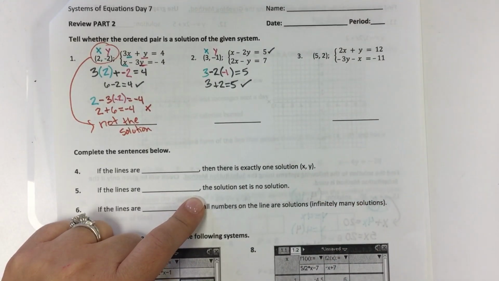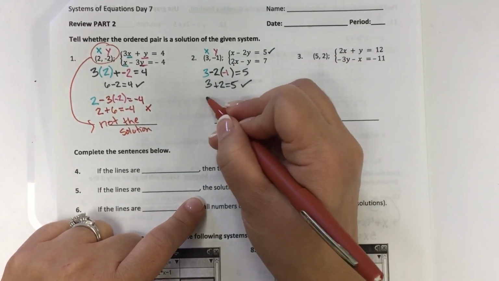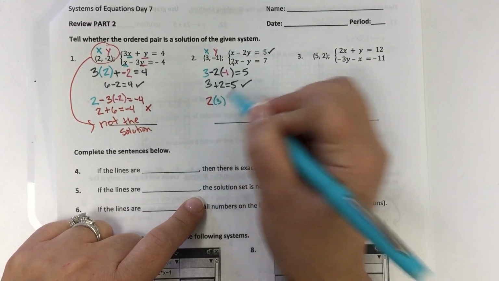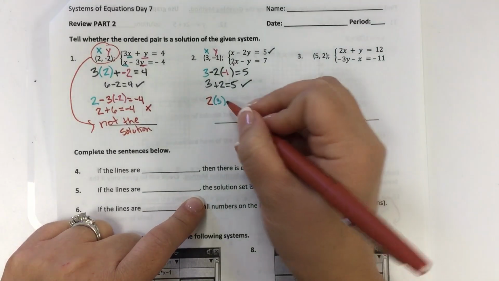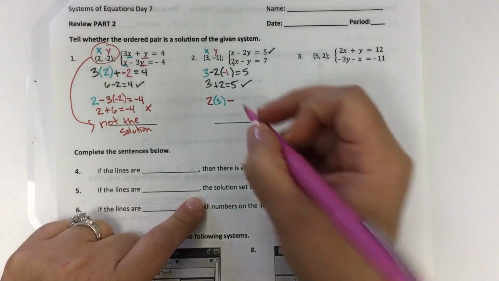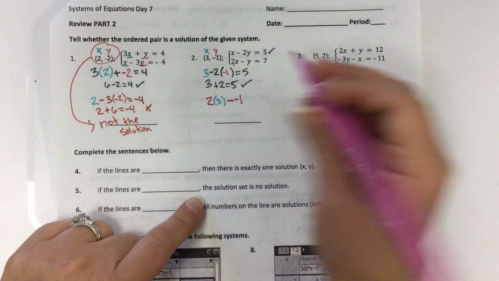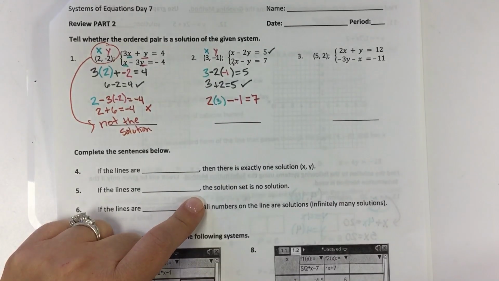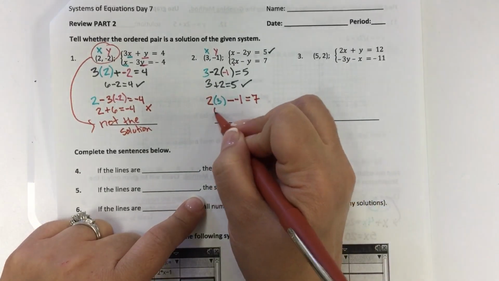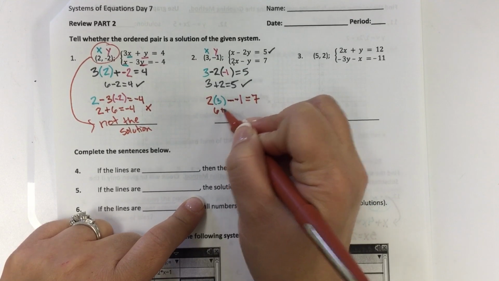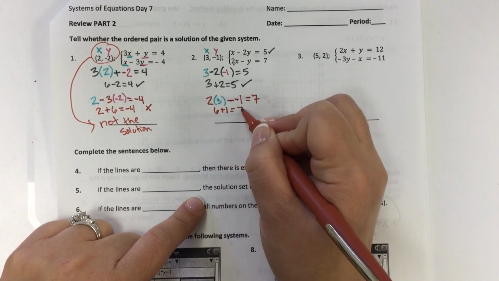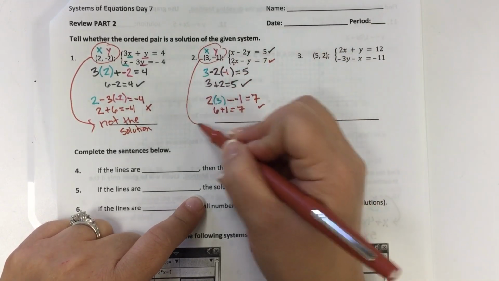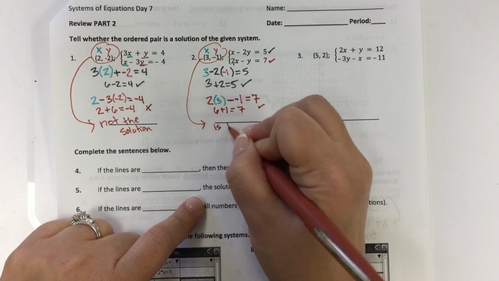When we check the second one, this one says 2, and we're going to multiply by the x value, which is 3, minus the y value, which is -1, and we want to know if that comes out to a 7. So 2 times 3 is 6. Minus negative turns into a plus, and 6 plus 1 is 7, so that is true. They are both true, so that means this point is the solution.